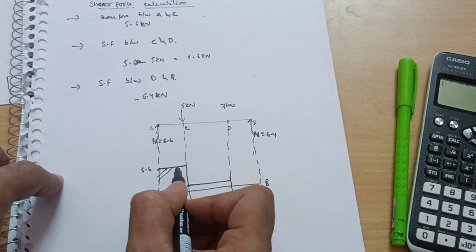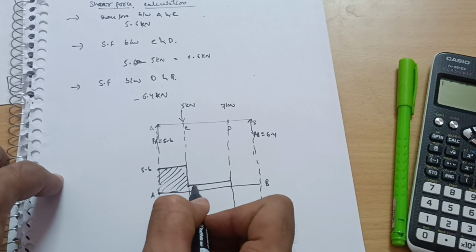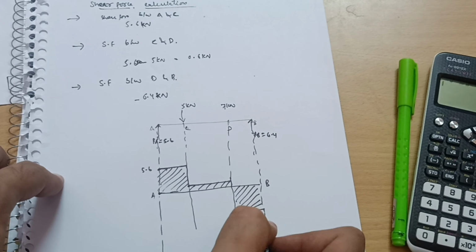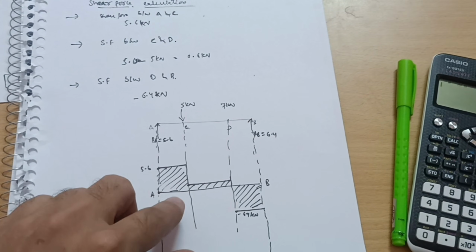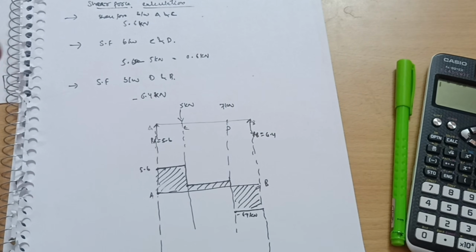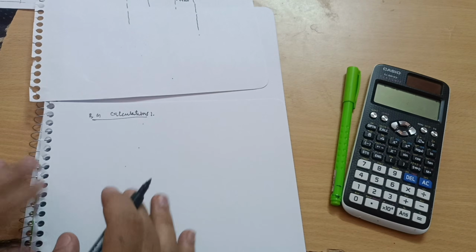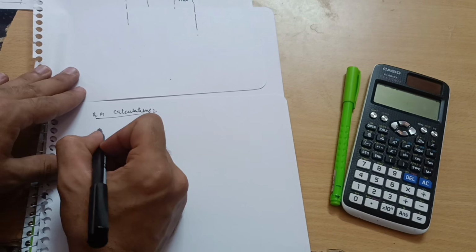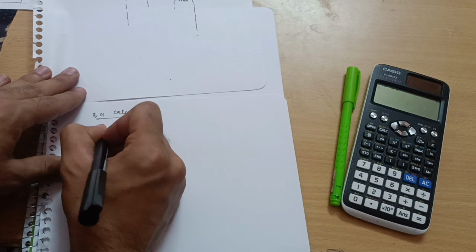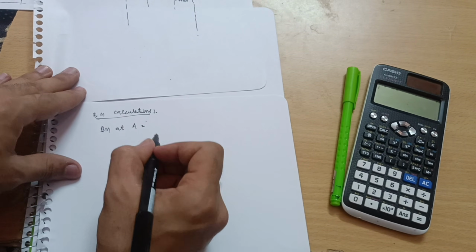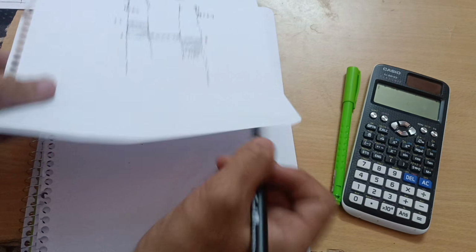Now you can hatch the lines. Hatching of lines is important to give a better appearance to the shear force diagram. This is all about the shear force diagram, how to draw this. Now the other part is the bending moment diagram. So let us do some bending moment calculations, then we can draw the bending moment diagram. Now see here, this is the bending moment calculation. If I take the bending moment at A, it is always equal to 0. Okay, so why?